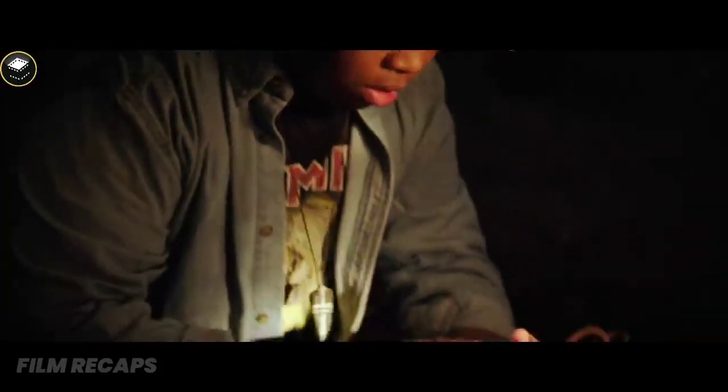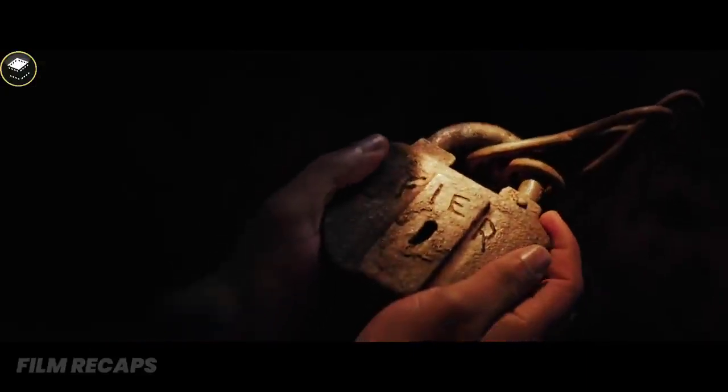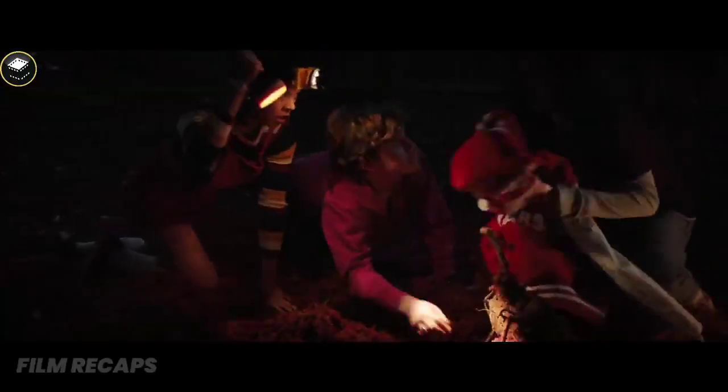The teens decide to investigate the spot where Sam had her accident last night, and they discover that it is Sarah Fier's grave. They conclude that all of this is happening because Sam disturbed Sarah Fier's grave, so they try to put all the bones back into place. But then Sam has a nosebleed again.